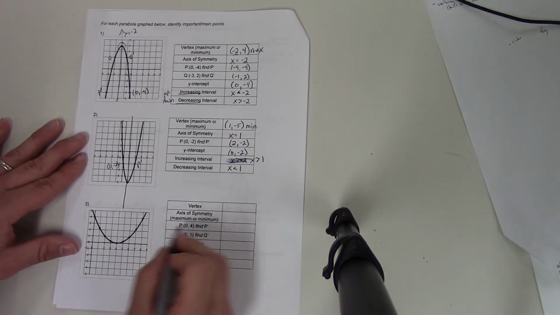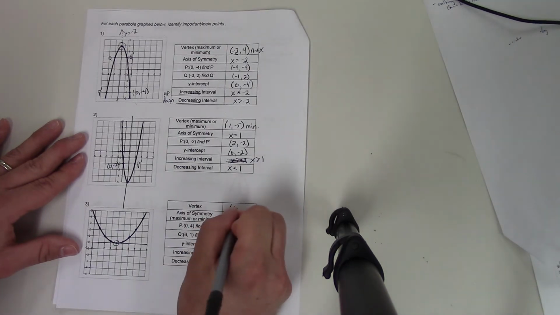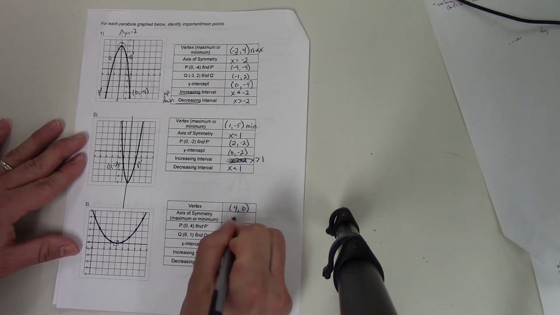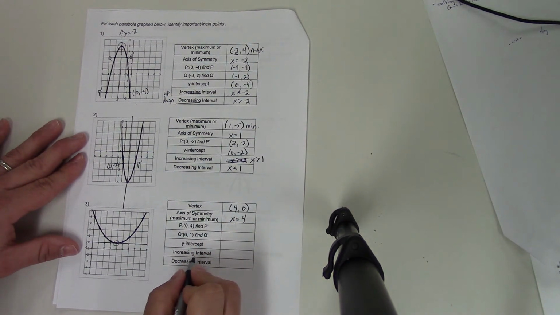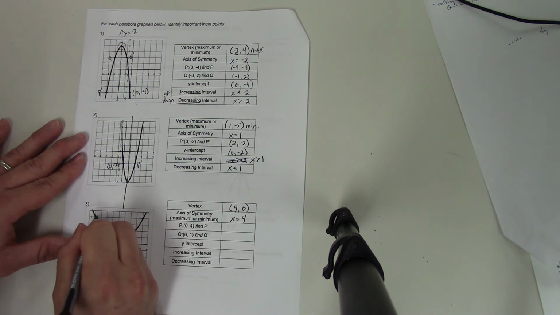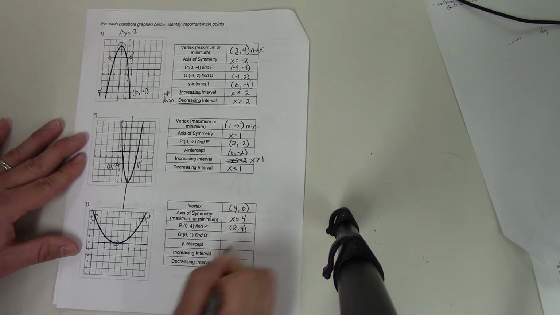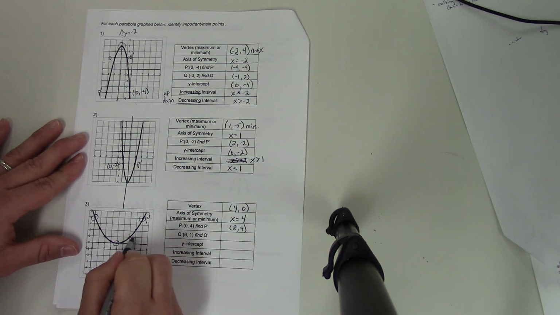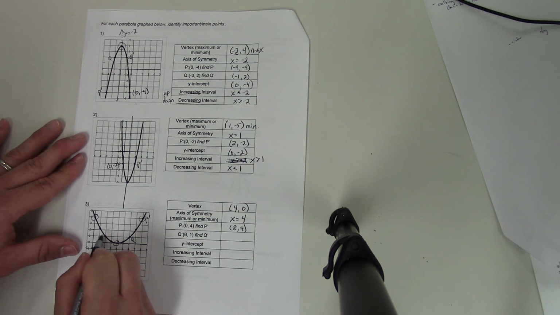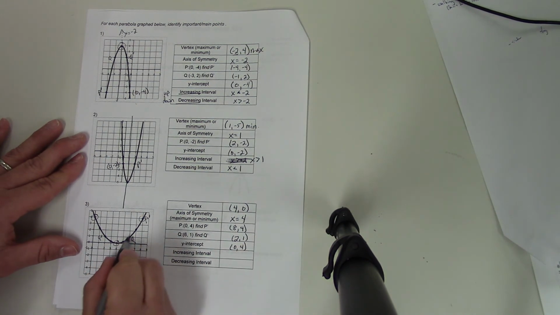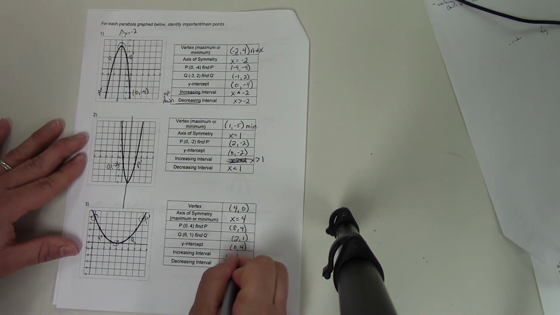And the last problem here, the vertex again is right here, at 4, 0. The axis of symmetry then again is just x equals the x value. P is right here, so P prime is right there at 8, 4. Q is right here, so Q prime would have to be right here, at 2, 1. The y-intercept, we've already done that. And again, it is increasing as it goes uphill after 4, and it is decreasing as you go downhill before 4.